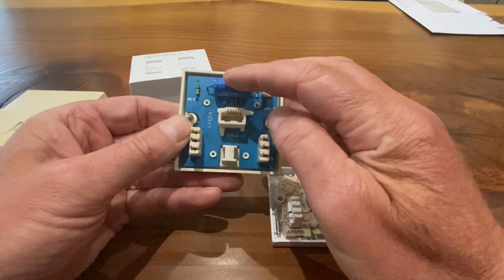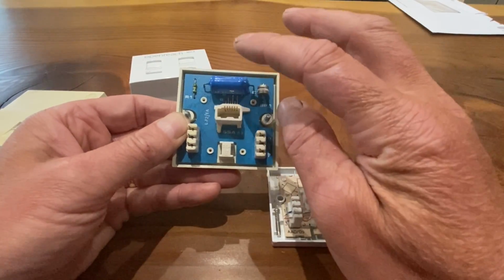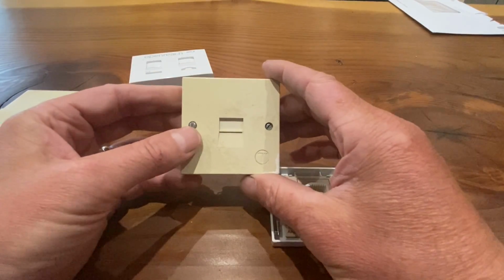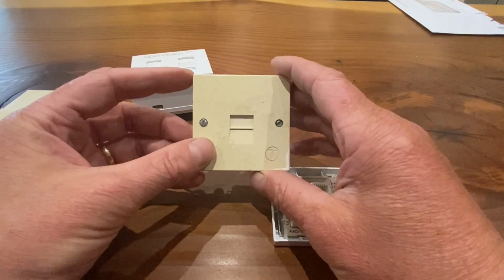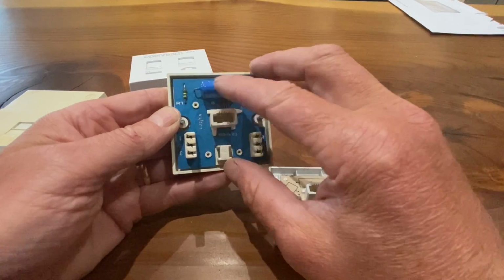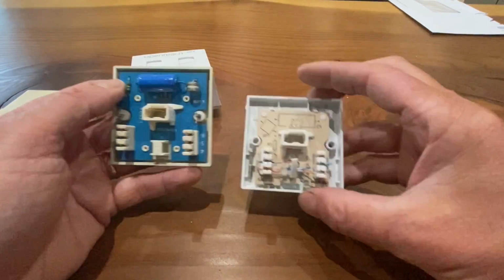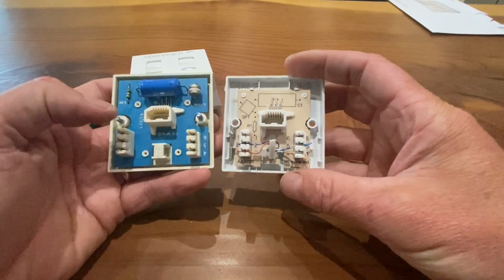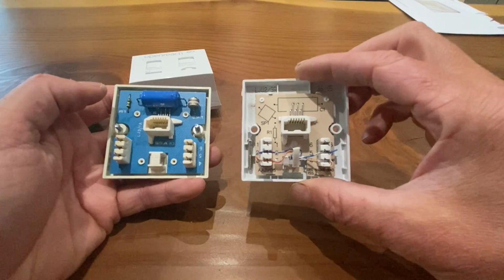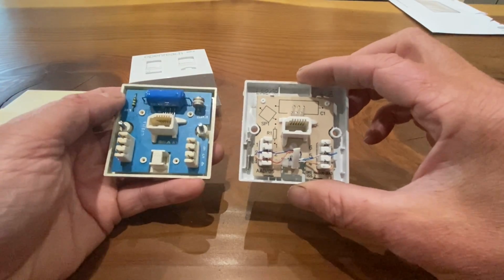But if you notice this blue capacitor on here, that is what signifies a master socket. So if you have got one of these and you want to work out if it is your master socket, you can undo the screws, take it off, have a little look. If you've got a capacitor like that on it, then it's a master socket. If you haven't, and it's like this one, that is a slave, so that'll be an extension socket. So that'll be useful for you to be able to identify which.